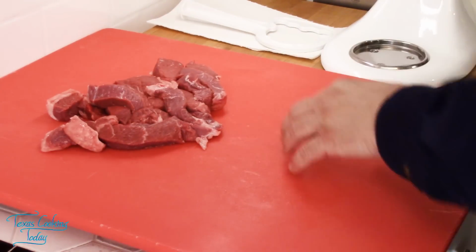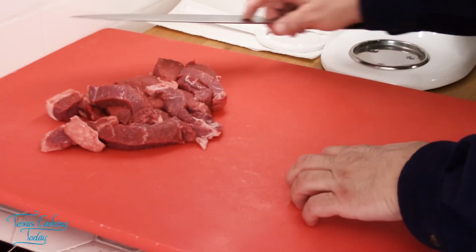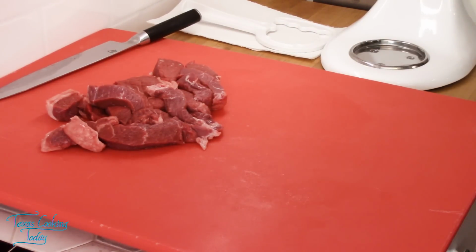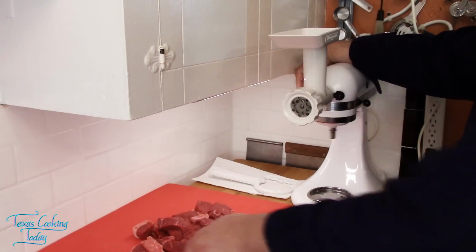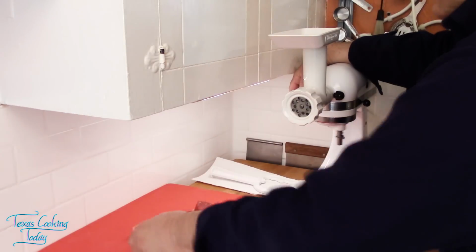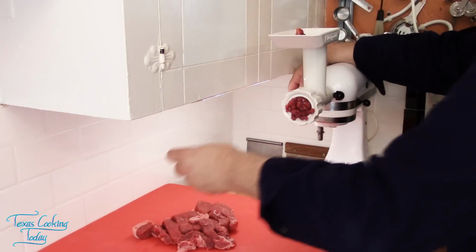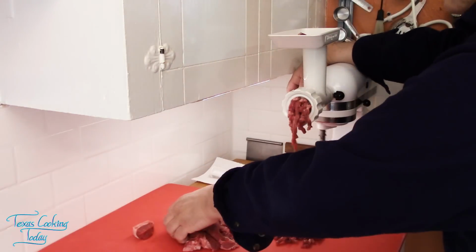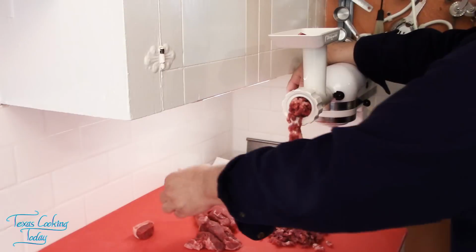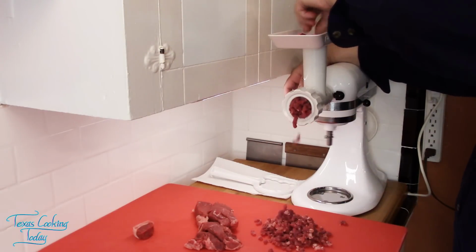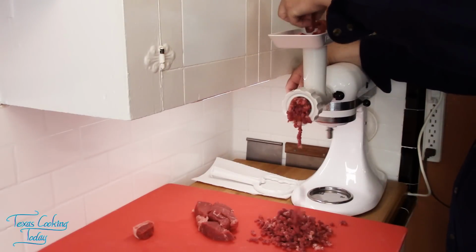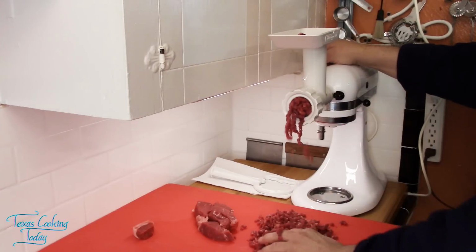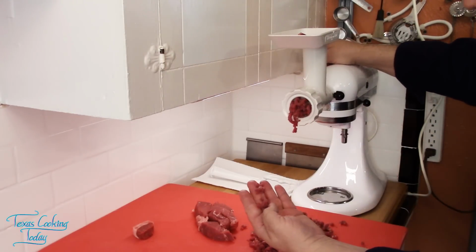I already have this board out that I've cut the meat on, so I'm going to go ahead and grind it right here on this. And then we will form our steak and get busy cooking, okay? As you see, it's not really difficult. And the quality of the grind is just so much better.